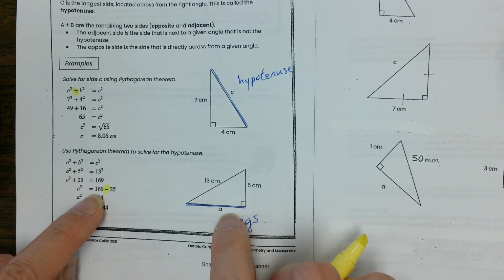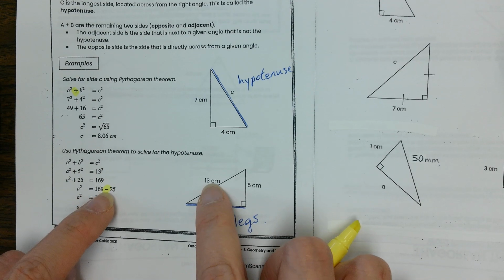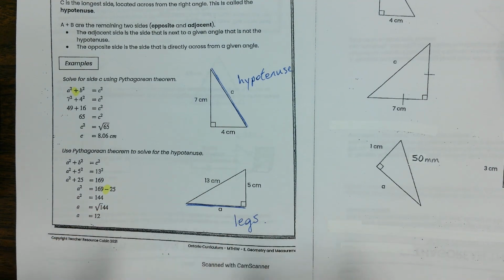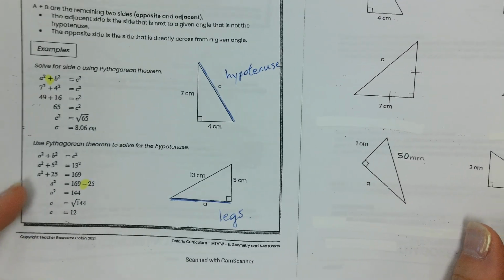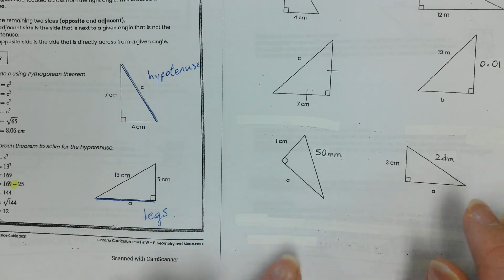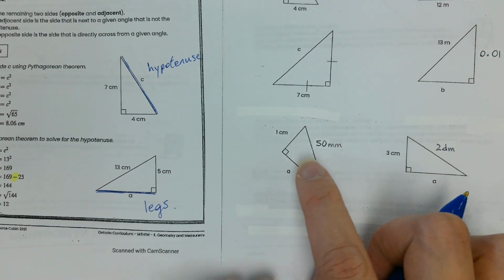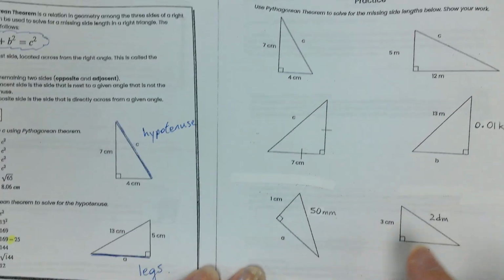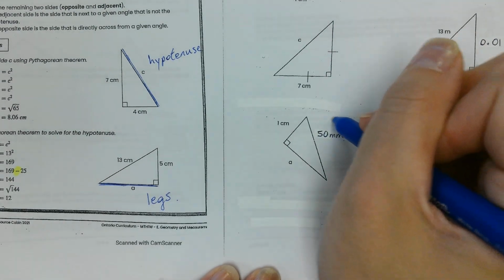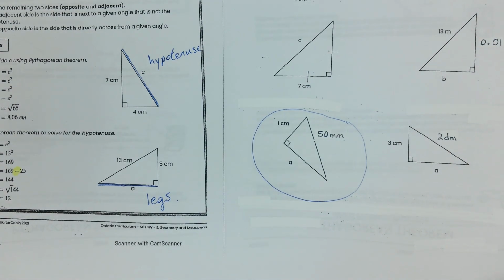For the legs, you would do 13 squared, take away 5 squared, and then square root it. Okay, so just do one example. This one.